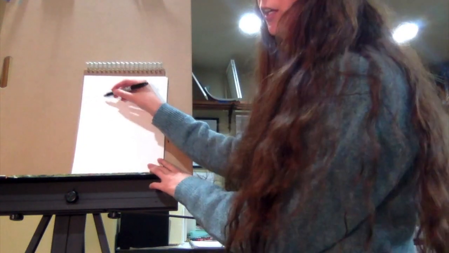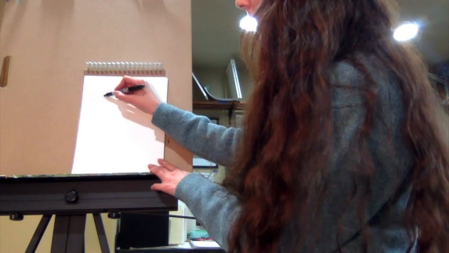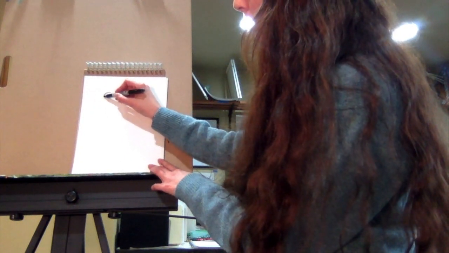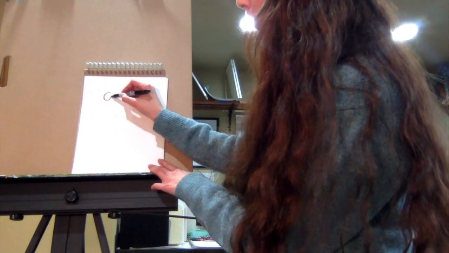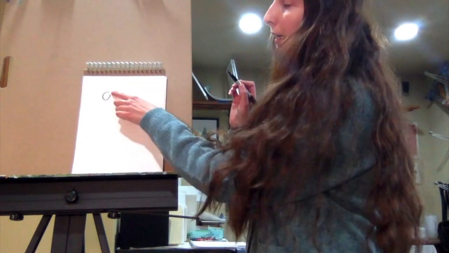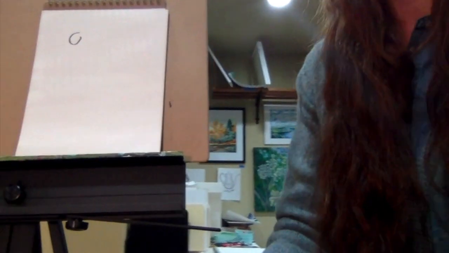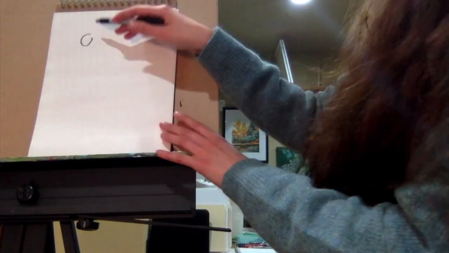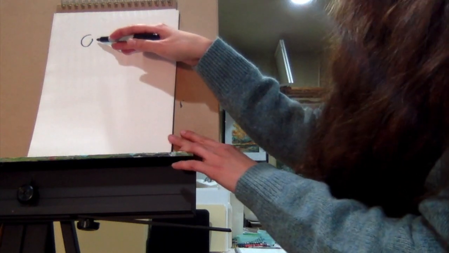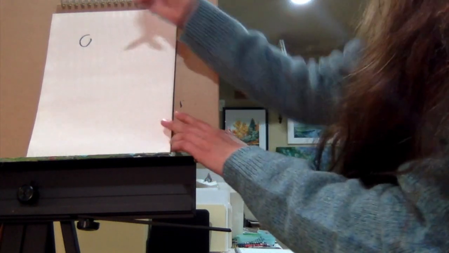Let's start off here with the head of the peacock, and it's going to be pretty small, and we're going to do an oval shape. Okay, we're not going to connect the oval there. Now let me bring this a little closer so you can see it. There we go. So we have that oval shape and a space. So that's for the face of our peacock.